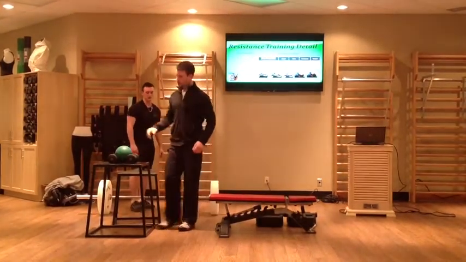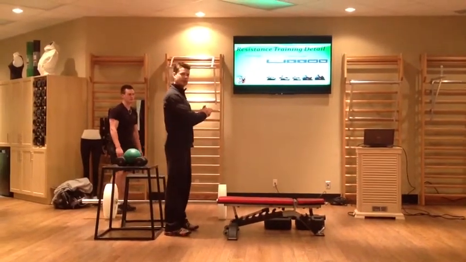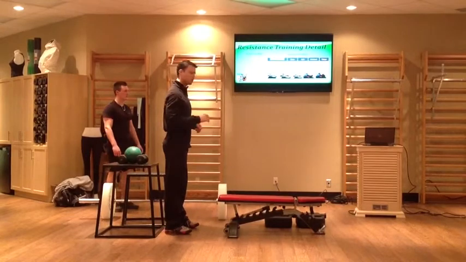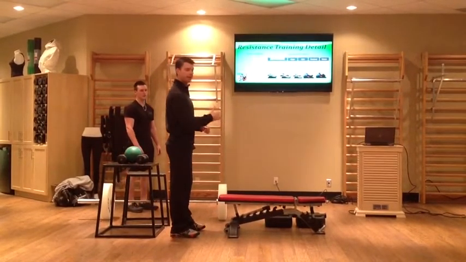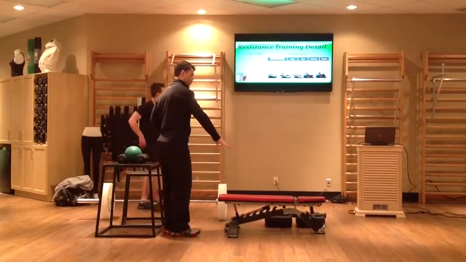Alright, so there's our lower body, our squat, leg curl. Now we're going to do a little bit of upper body here. So we're going to do flat dumbbell press here. So you can get Marshall here, just lay on the bench.